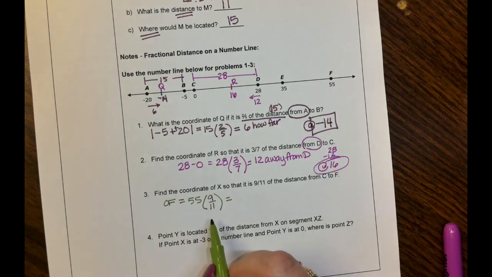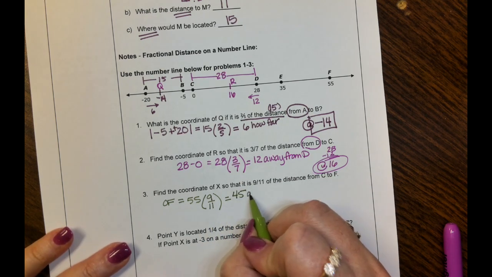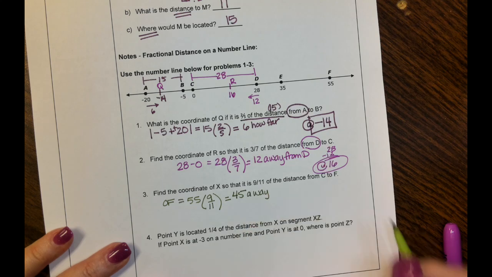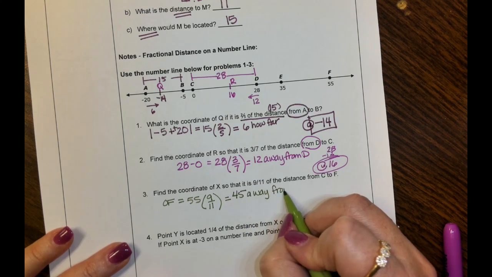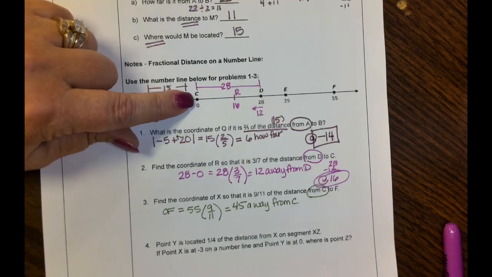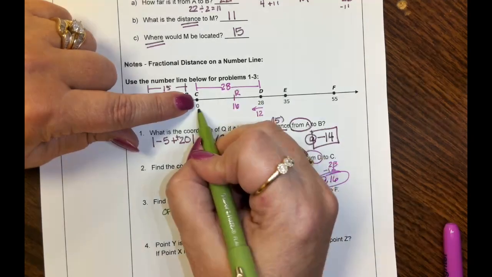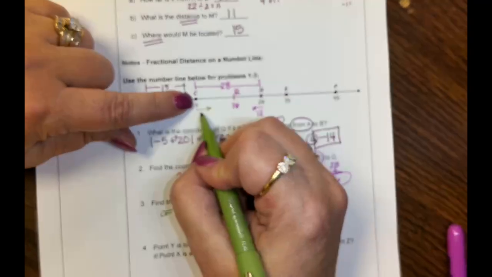55 times 9 divided by 11, or if you want to do it mentally, 55 divided by 11 is 5, and 5 times 9 is 45. So I want to be 45 away from C, right? From C. So we start at C, and to be between C and F, we would have to go to the right to be on that segment. So I would go to the right 45.